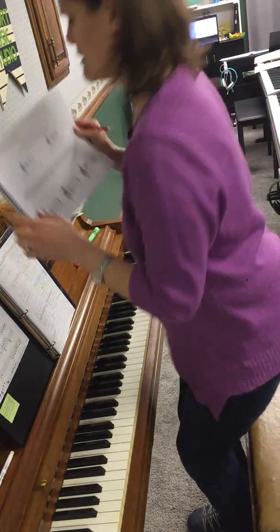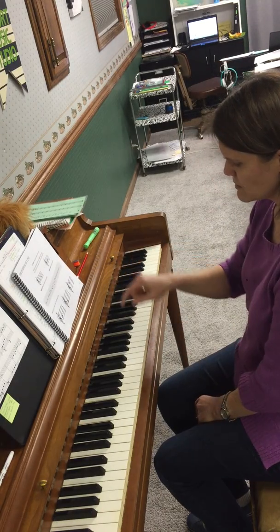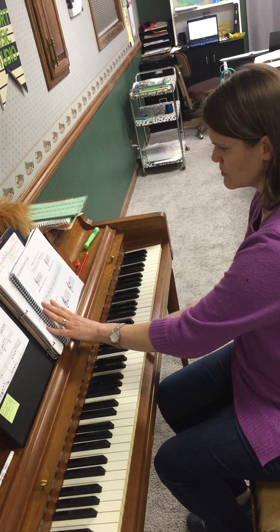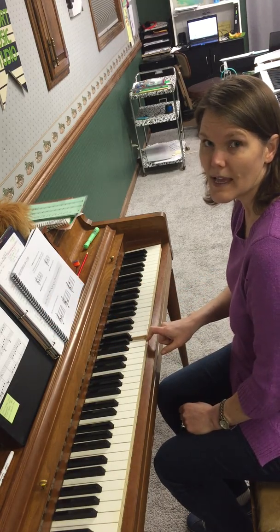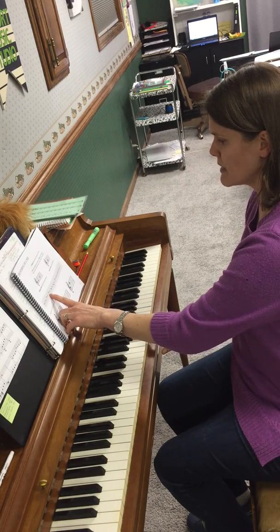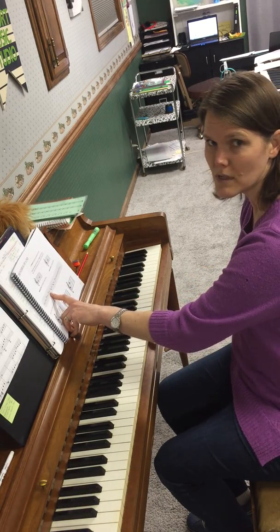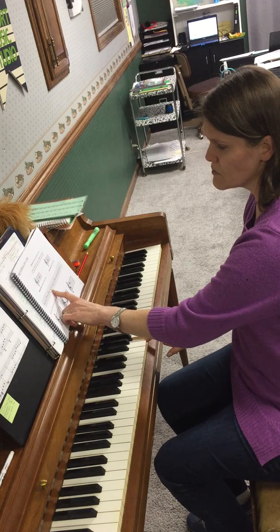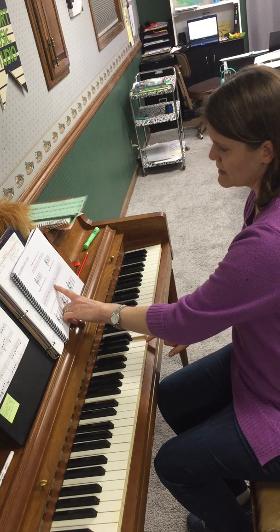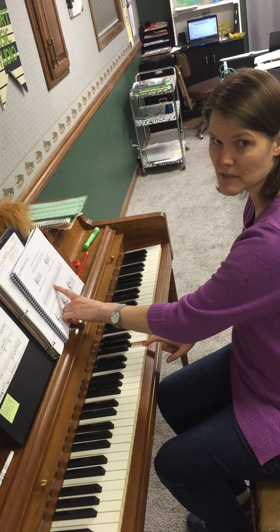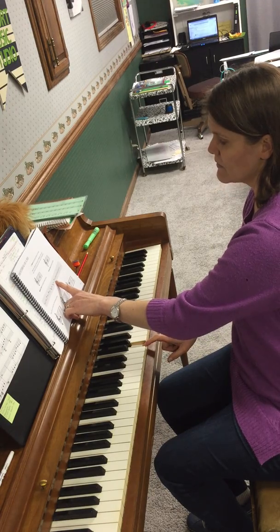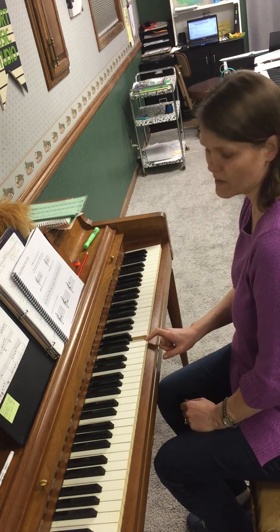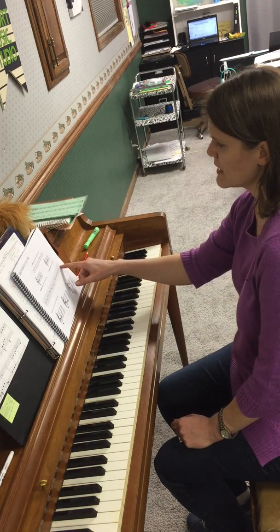So let's look at this exercise in the middle of the page. It says start on G, then it says play up a second. So that's going to be right next door. What note did I go to? A. Then it says play up a second. What note did I go to? B. Then it says play down a second. What note did I go to? Back to A. Play down a second. I went to what note? G. Then it says go up a second. And what note did you end on? The answer should be A. So you can fill in the note A there.